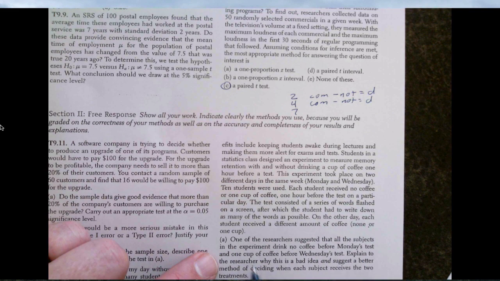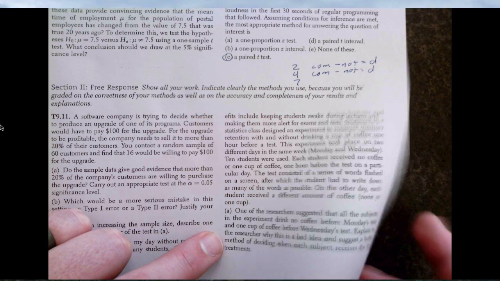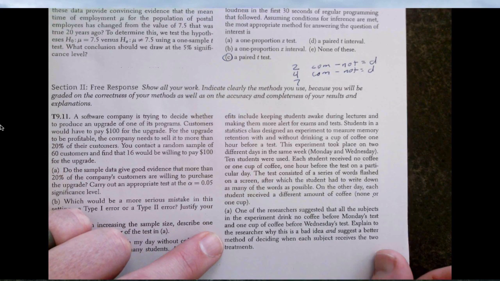All right, one of the researchers suggested all the subjects in the experiment drink no coffee before Mondays and then 1 cup before Wednesdays. Explain to the researchers why this is a bad idea. It's a bad idea because it might matter Monday versus Wednesday. One's the day right after the weekend, so their sleep cycles might be different. If you don't split it up and do half and half, then you've got a lurking variable, and you end up with confounding at the end of the study.